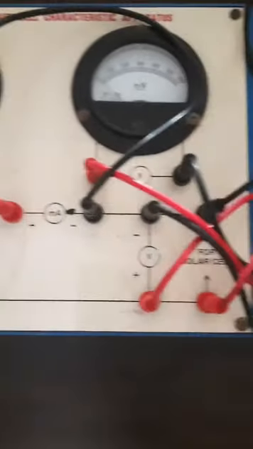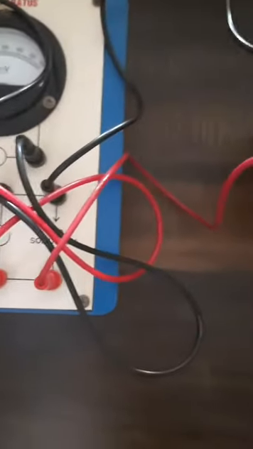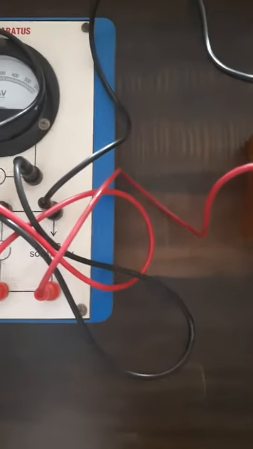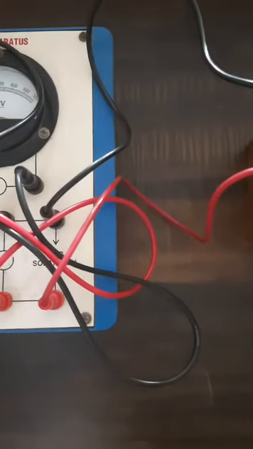So first we must remember what a photocell is. A photocell is a device in which light energy is used to create a potential difference. So optical photons are incident on the cell, and they create a potential difference which is directly proportional to the frequency and intensity of the incident light.